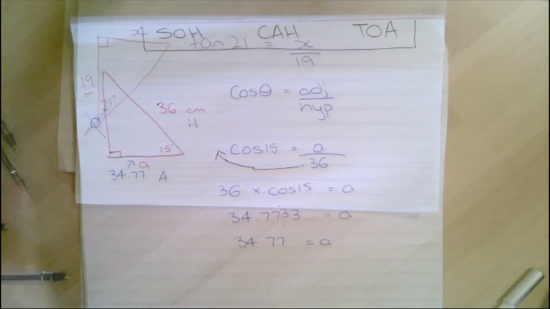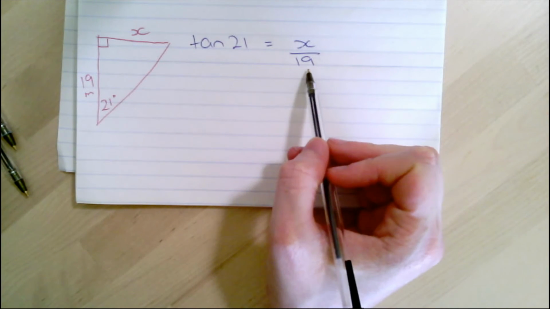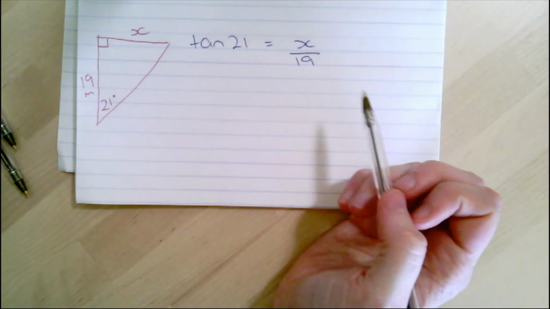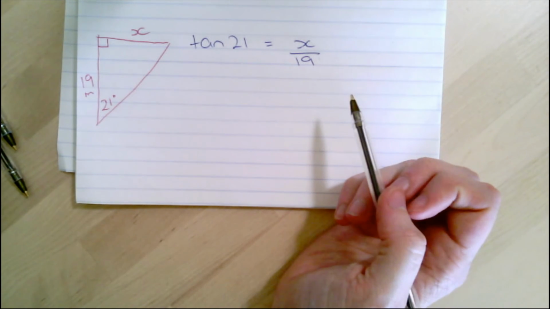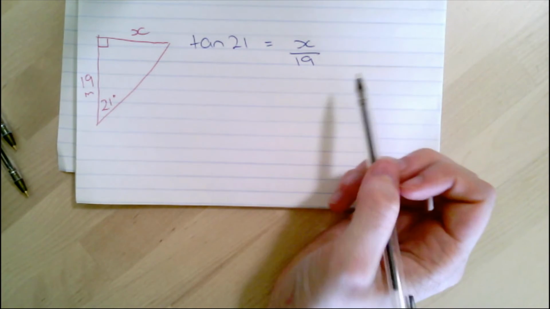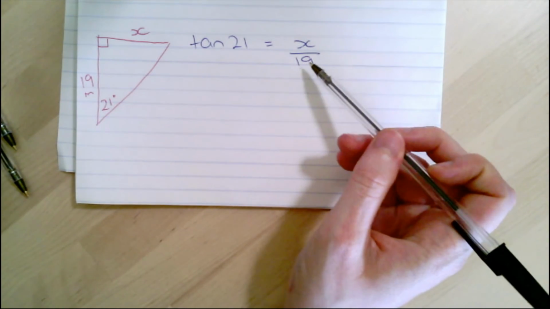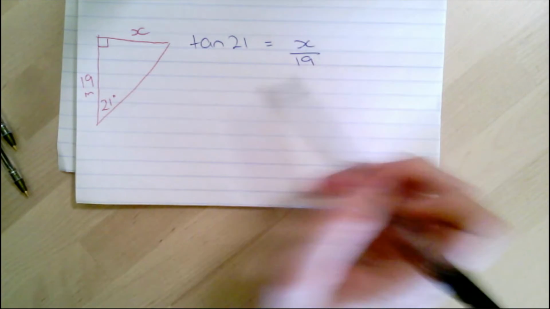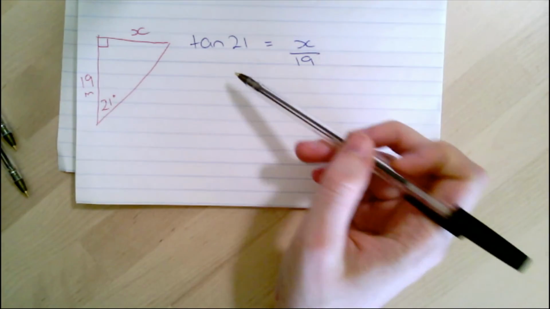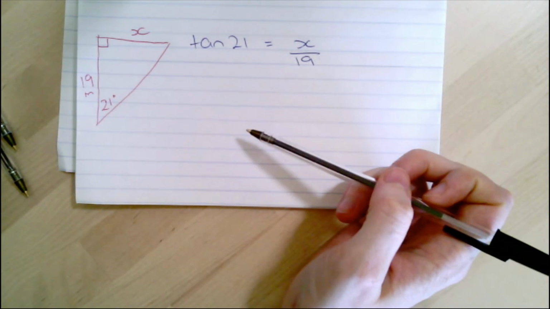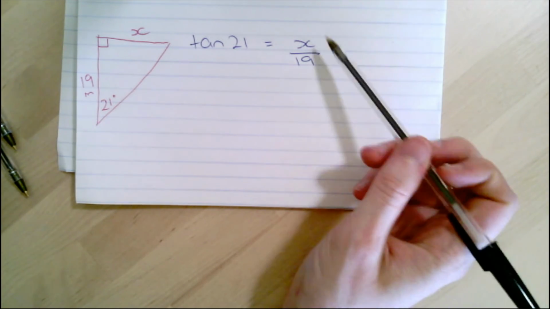Cool. I want to quickly show you why it is that I'm jumping ahead and moving the number on the bottom of the fraction to the front. There is a mathematical reason for this. It just takes a little bit longer, so I tend to skip that step. But I just want to quickly show you why it is that I do that. So my goal is to find the value of x. So this is my question here. I figured out that it's cos 10, cos 21 is equal to x over 19. So I've got 19 on the bottom, and this is a fraction.